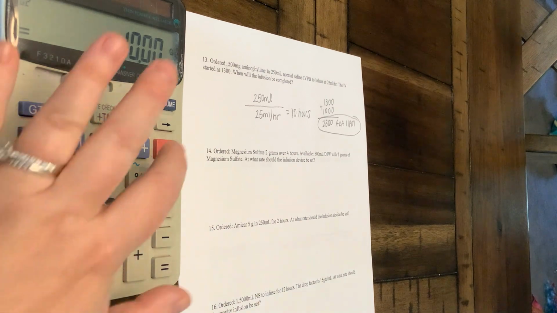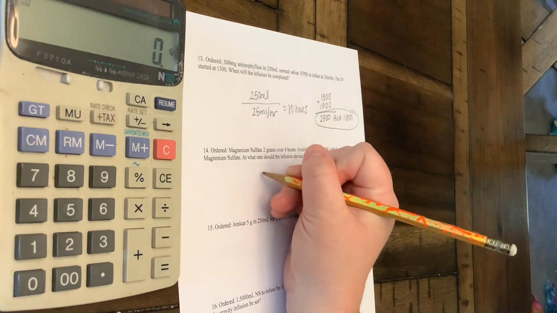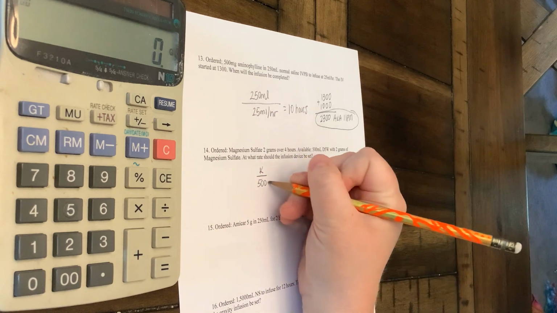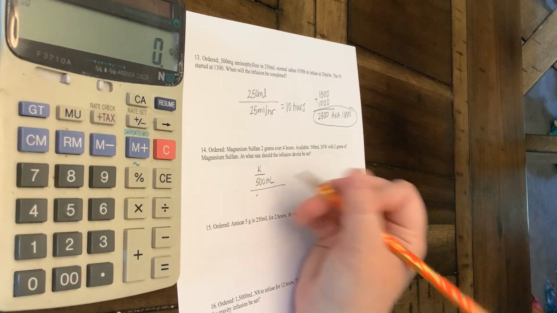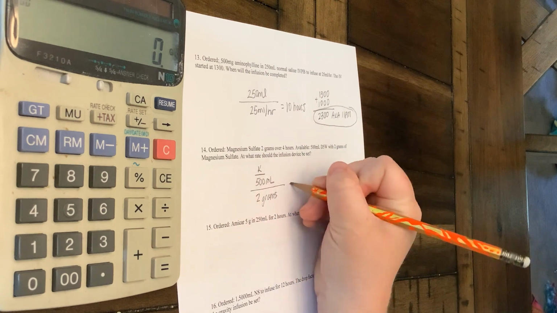Cool. Then we have magnesium sulfate, 2 grams over 4 hours. Available is 500 milliliters of D5W with 2 grams of magnesium sulfate. What rate should the infusion device be set? And so this is a ratio and proportion problem, right? What we know is that 500 milliliters has 2 grams of magnesium.